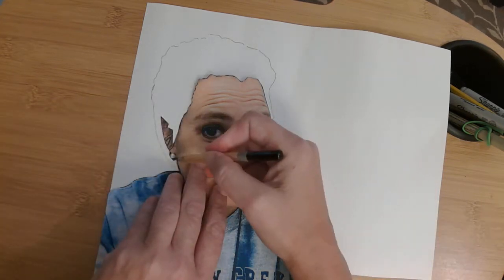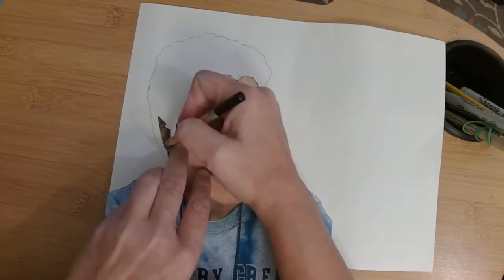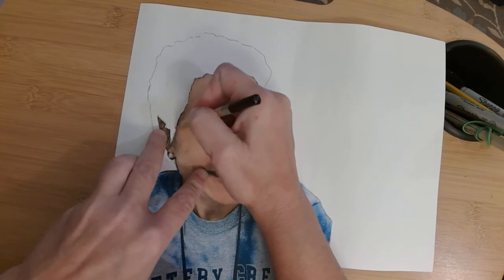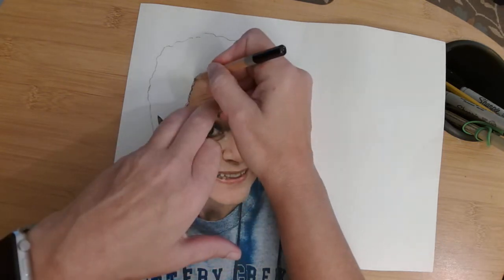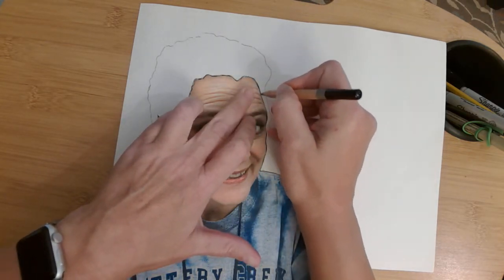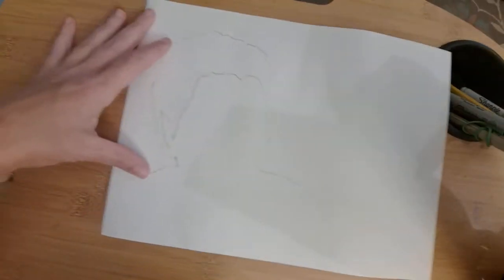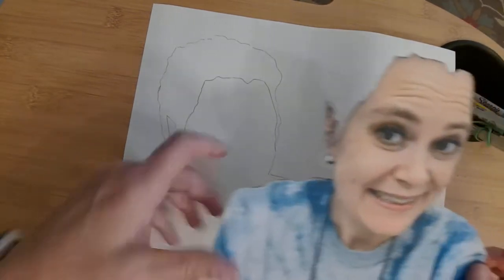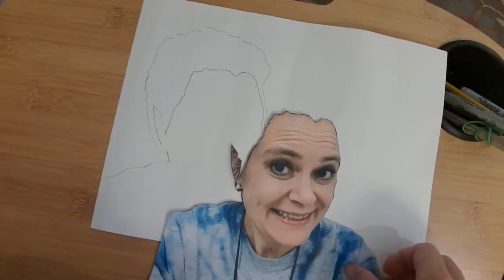I still need to go back in and fix where my pearl earring is right here. What I just want to do basically is know where my hairline is, because I'm going to glue my face in place in a little bit. Like that. Okay, so now you got the hairline and you got the face. Now we got to cut out my shoulders.